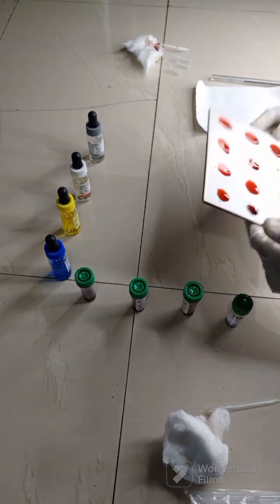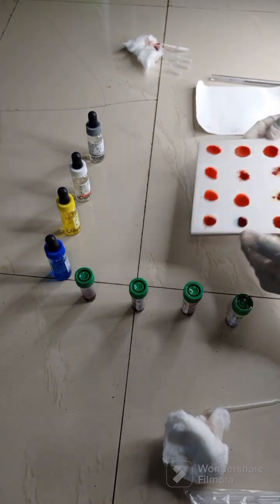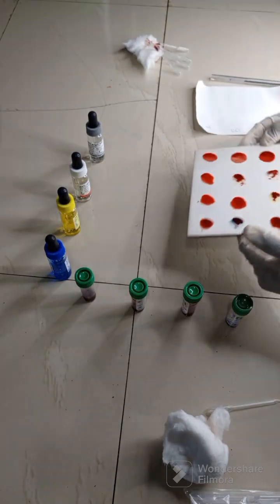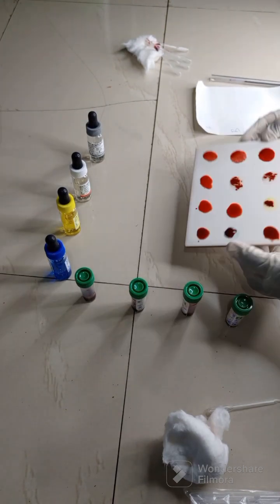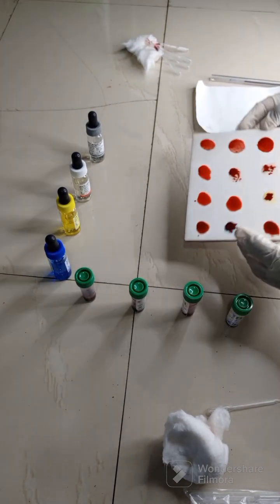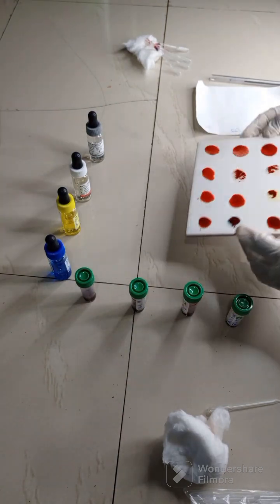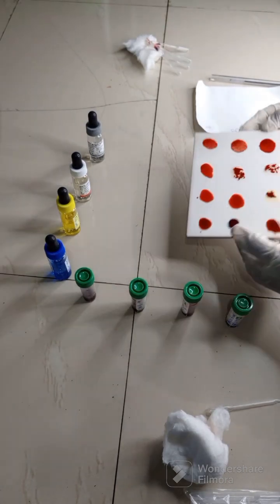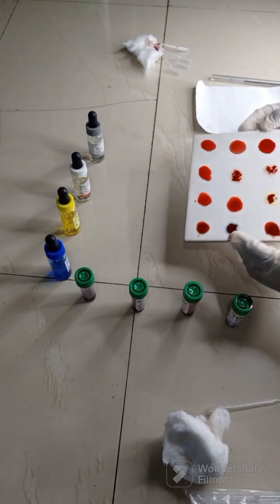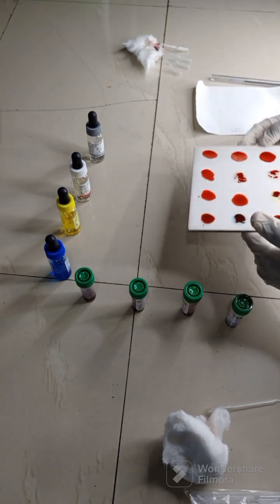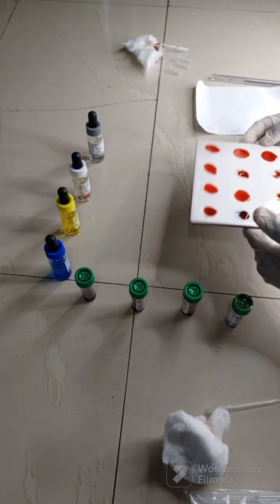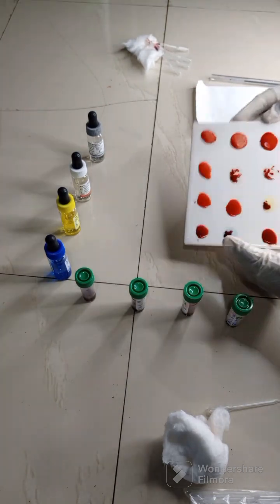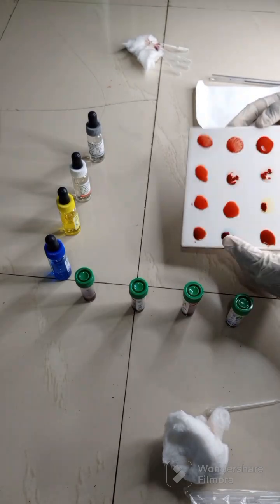So while we are rocking it, let me tell you the principle behind these tests. Take notes. The principle of this test is based on corresponding antigen and antibody reaction. Do not forget the word corresponding. What corresponding means is that in the presence of a particular antigen and its corresponding antibody, which is present in the antisera, that's the commercially prepared antisera that we are using, a reaction will occur.